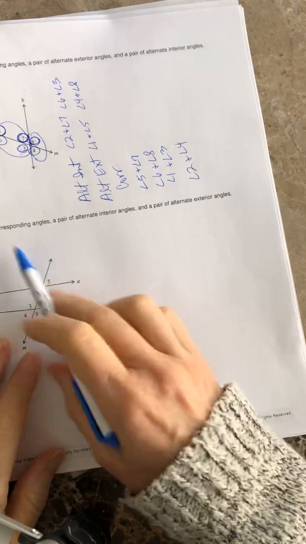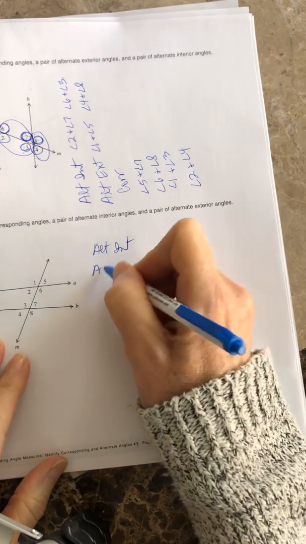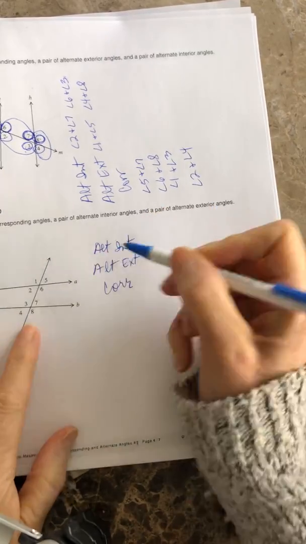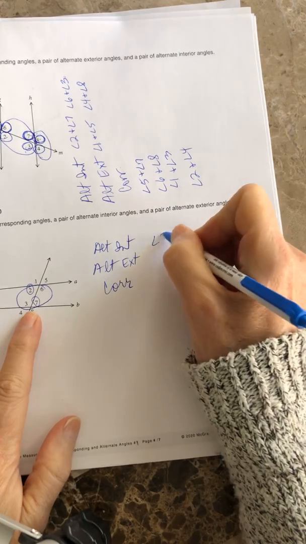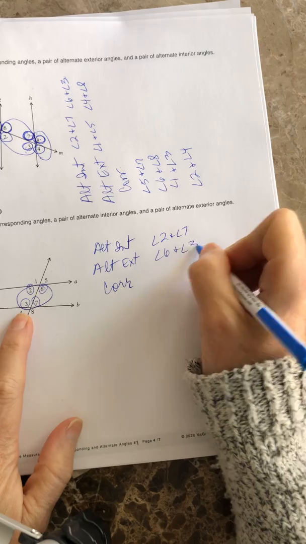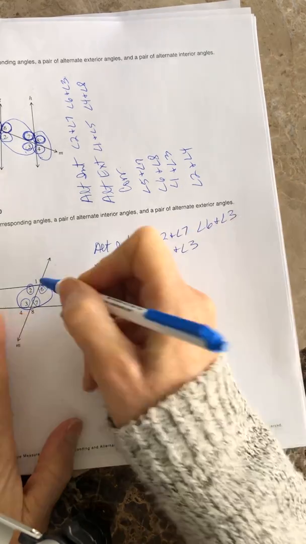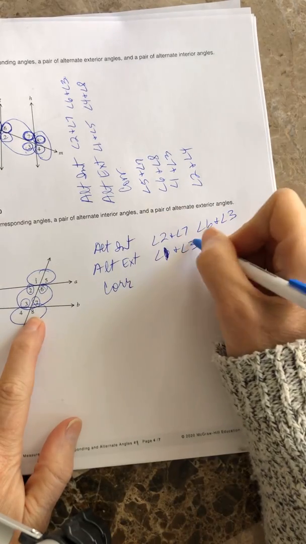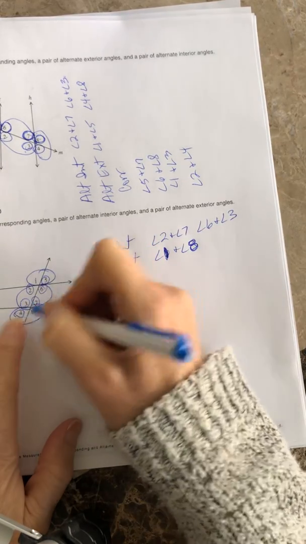Here we go. Same thing, alternate interior, alternate exterior, and corresponding. Okay, alternate interior are right here, 2 and 7, and 6 and 3. Oops, I put that in the wrong spot. Okay, I'll fix it now. Alternate exterior, 1 and 8. And 5 and 4.